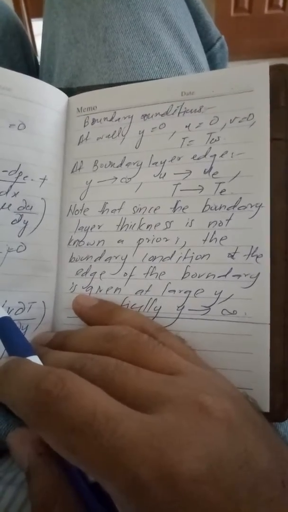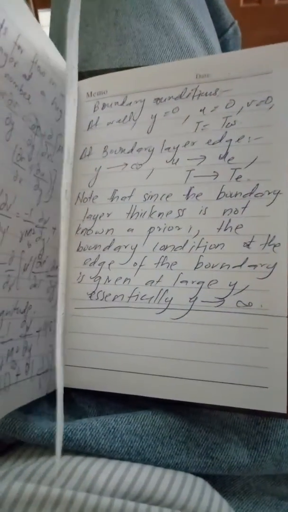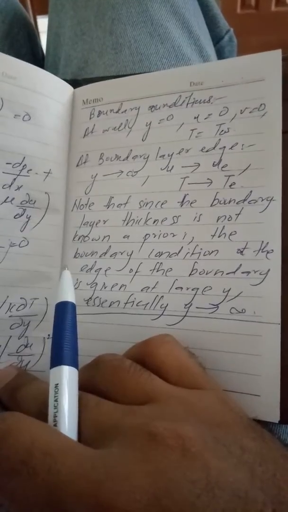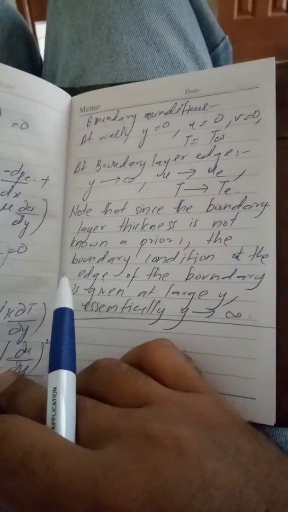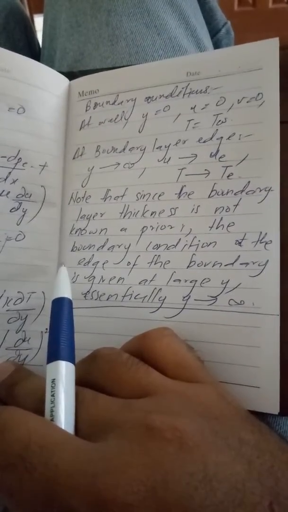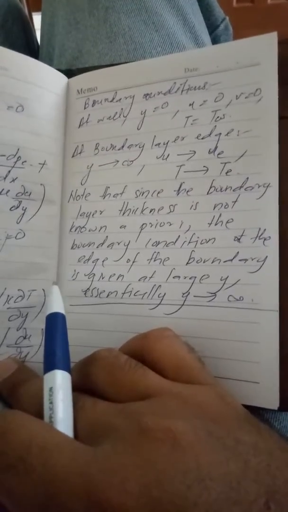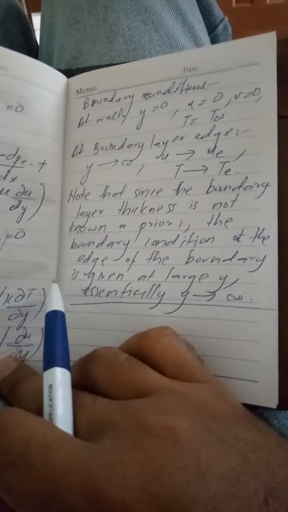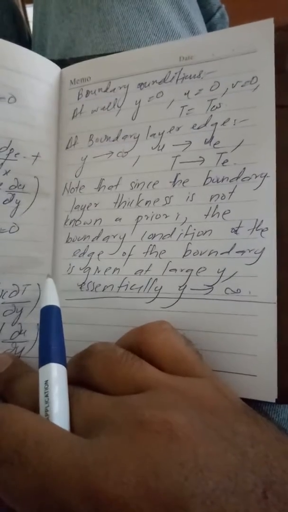At the boundary layer edge, y tends to infinity, and u also will tend to u of e, and temperature will tend to T of e. Note that since the boundary layer thickness is not known a priori, the boundary condition at the edge of the boundary layer is given at large y. Essentially, y is equal to infinity. You need to consider that the boundary condition at the edge of the boundary layer is given at large y.